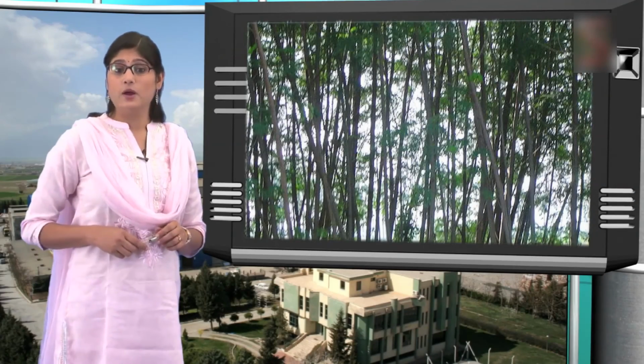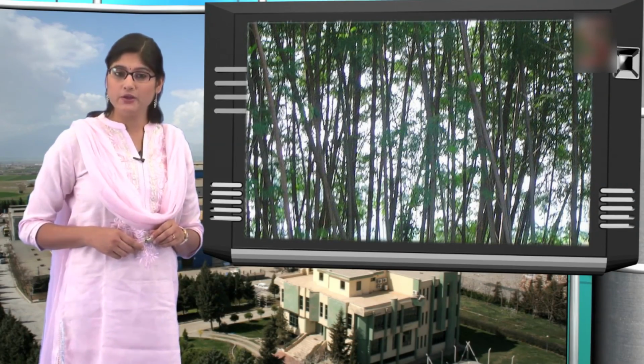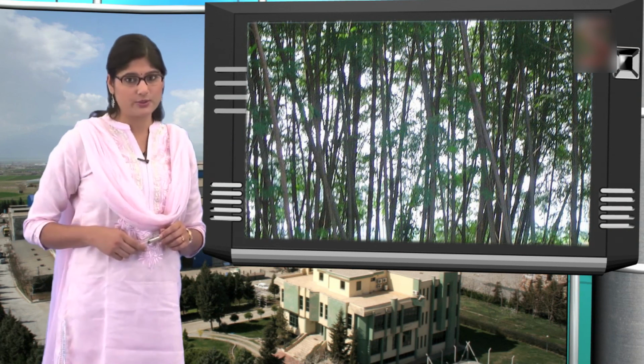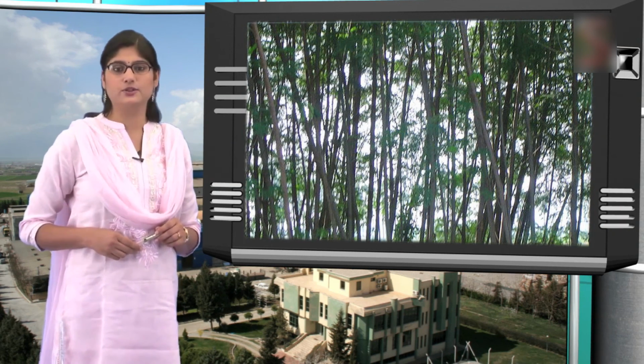This is one of the reasons why trees like subabul are being used as an alternative for making paper. The government has also encouraged people to cultivate subabul trees.